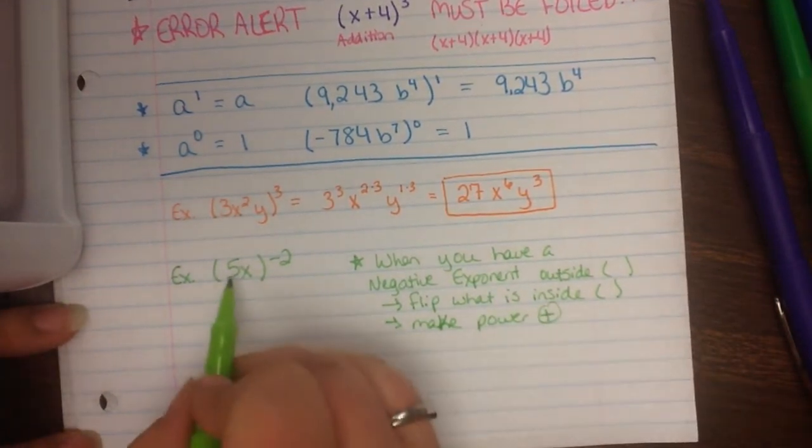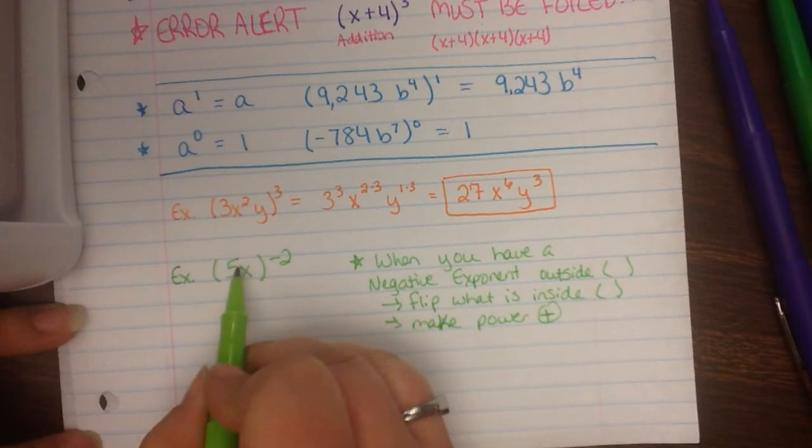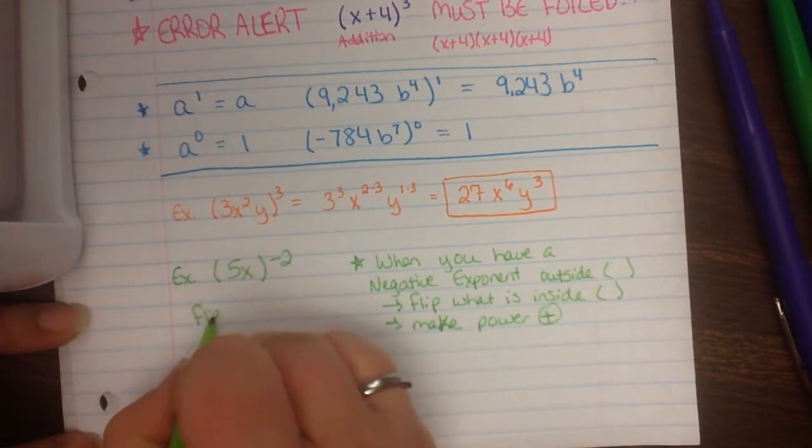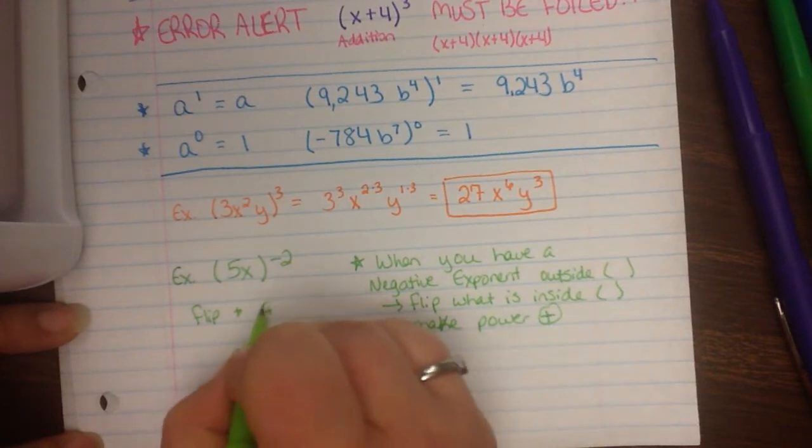So this whole thing from the parentheses moves to the other side of the fraction bar. So I need to flip and positive my power.